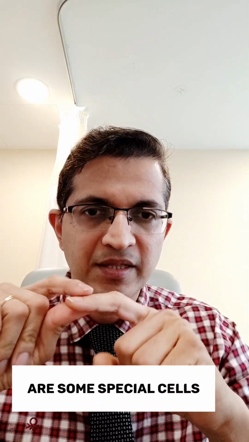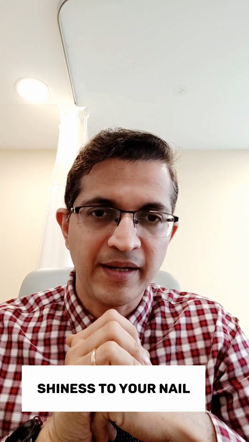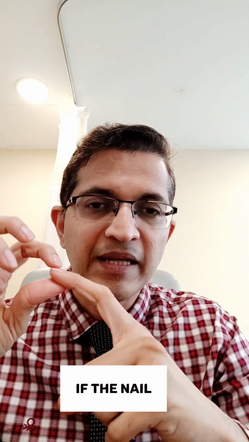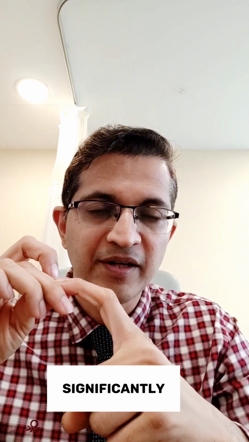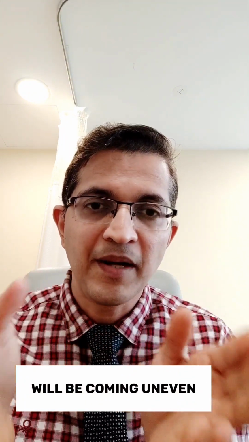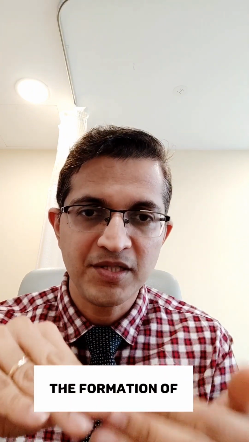is there are some special cells behind this area which give shininess to your nail. If that is damaged, your nail will become dusky. If the nail bed is injured significantly, like it is uneven, the next nail will come in uneven. It might be a split nail. The scarring will hinder the formation of the new nail.